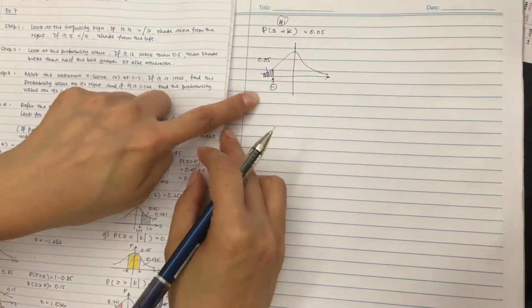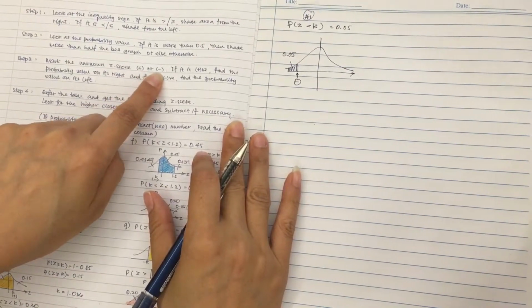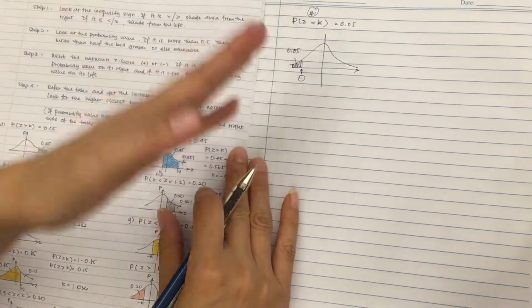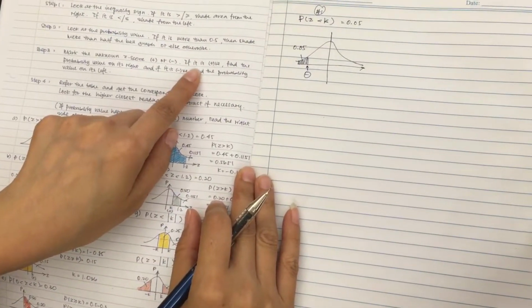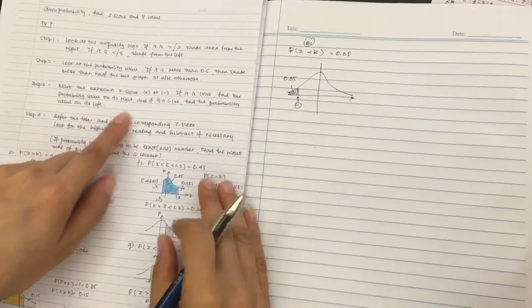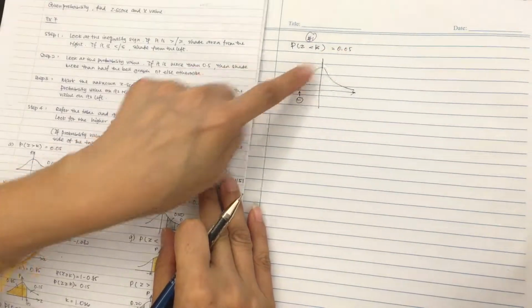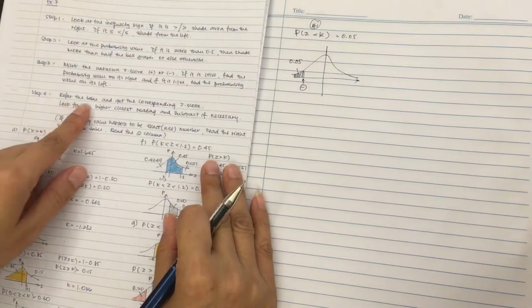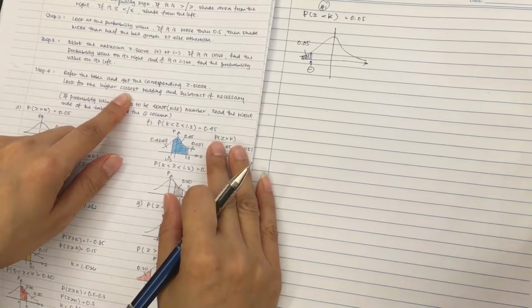Step 3, mark the unknown z-score plus or minus after you already decided where it stops. It's on the left side, so it's negative. If it is positive, then you find the probability on the right side, but if it is negative, find the probability value on the left. In this case, it's direct. Next, refer to the table and get the corresponding z-score. Look for the highest closest reading, and subtract if necessary.